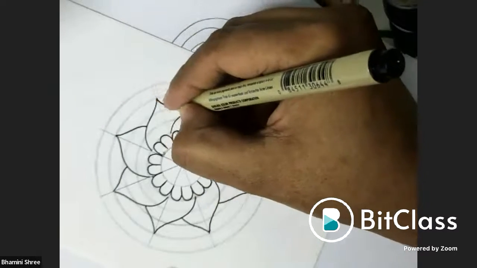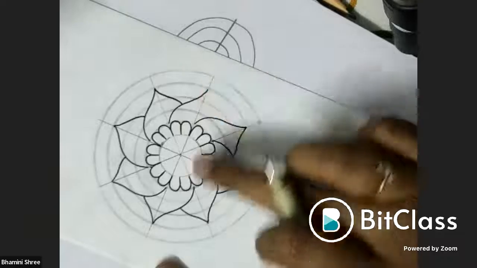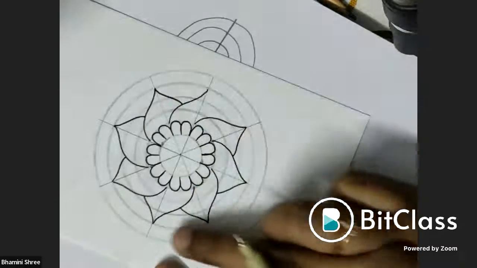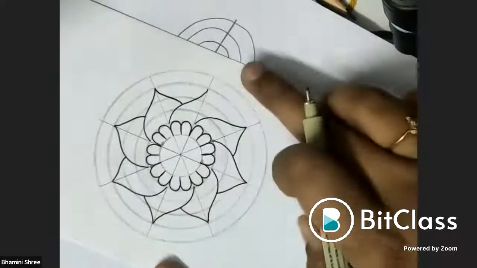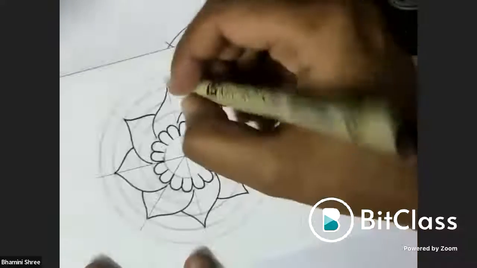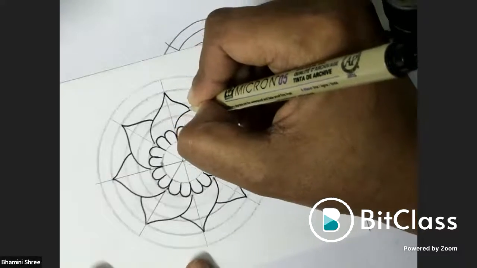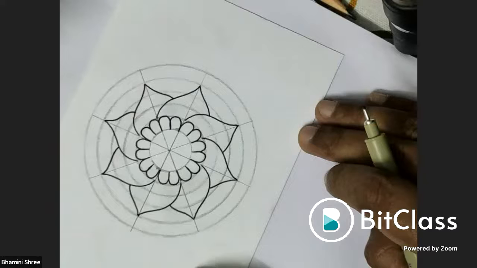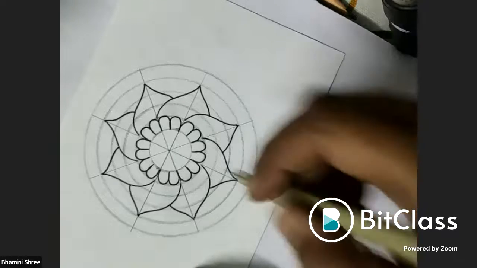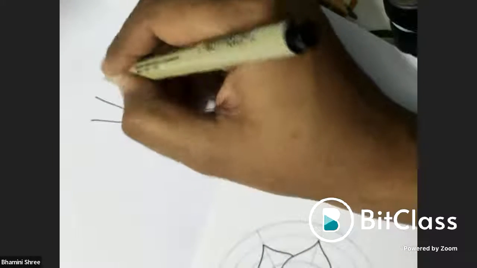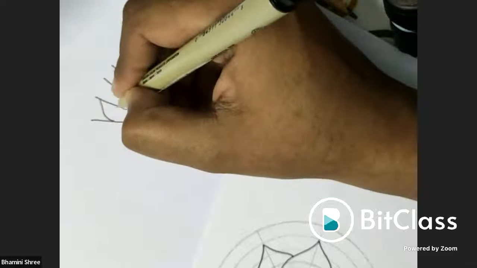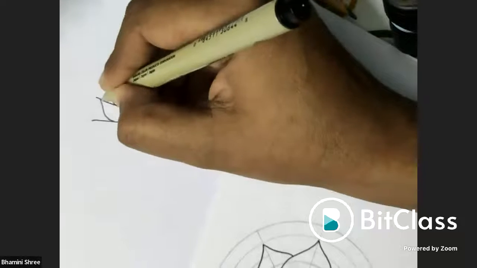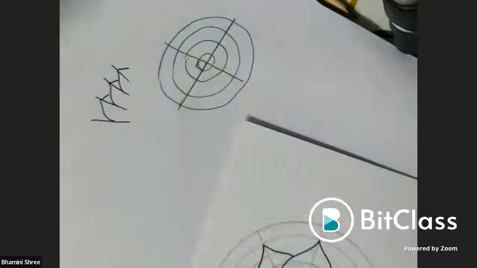What did we do? We started from left side. We finished the left side of the entire grid, and then we just connected the right side. How to draw the petals part? Basically, you have this grid. You worked only on the left hand side first, and then on the right hand side, you just connected them back.